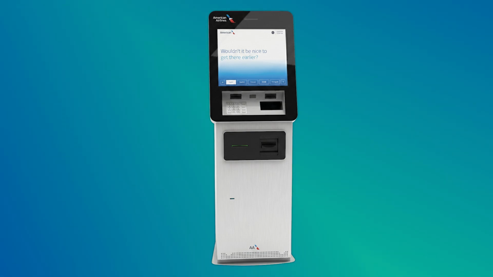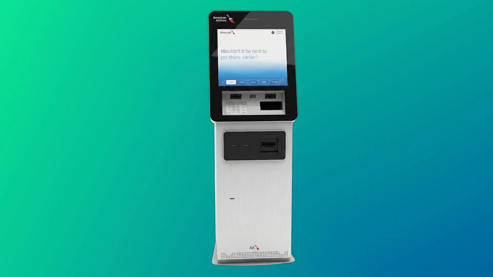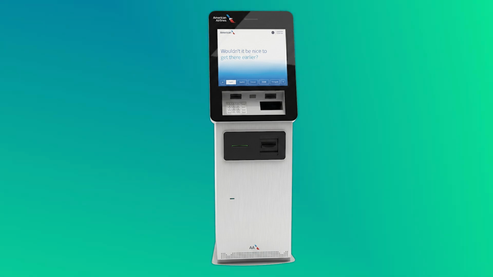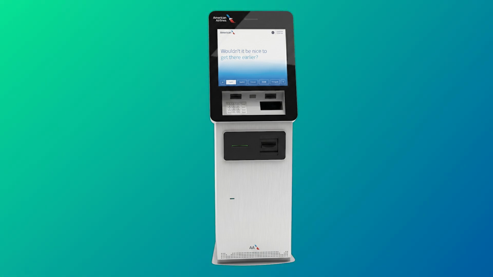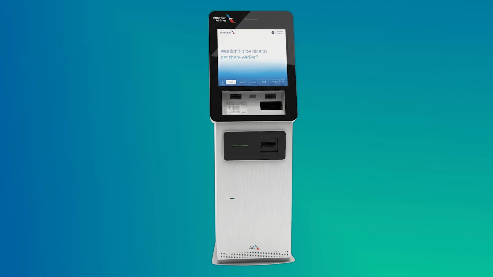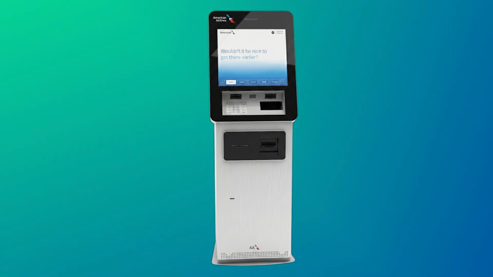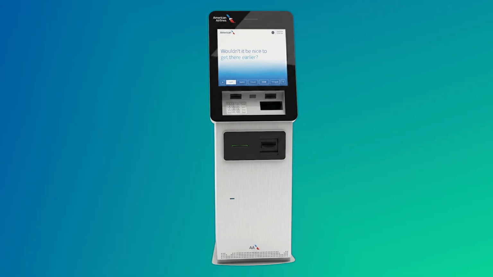The first thing you will see on the screen is a welcome page. Tap the screen to continue. After that, the kiosk will ask you to select the language you speak. You will see several language options displayed on the screen. Choose the language you are most comfortable using.